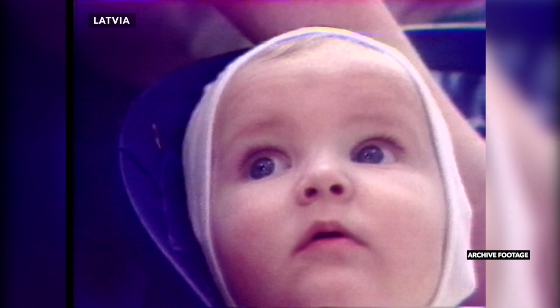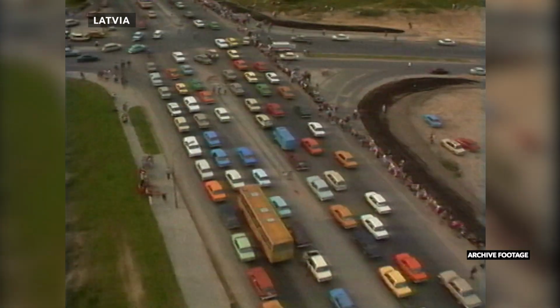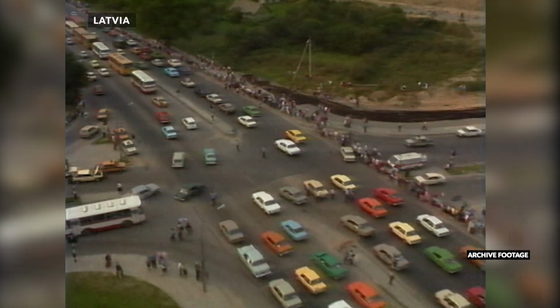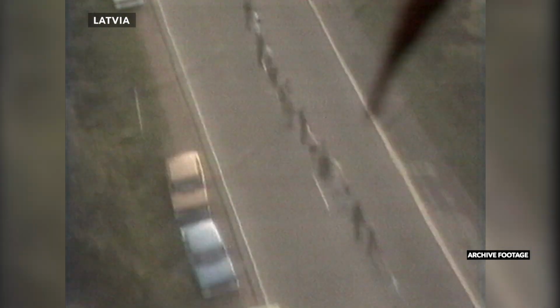However, on August 23, 1989, half a century on from the signing of the Molotov-Ribbentrop Pact, the world witnessed one of the largest peaceful demonstrations. The Baltic Way brought together 2 million people, joining hands to form a human chain spanning 690 kilometers across Lithuania, Latvia and Estonia. In the wake of the 1989 revolutions, August 23rd became an official Remembrance Day dedicated to the victims of Stalinism and Nazism.